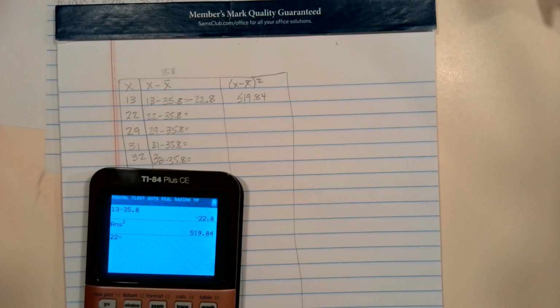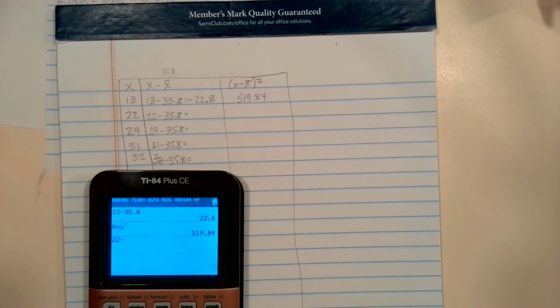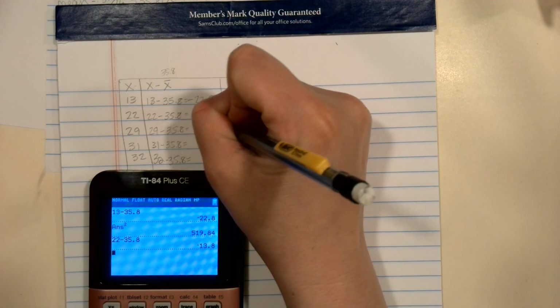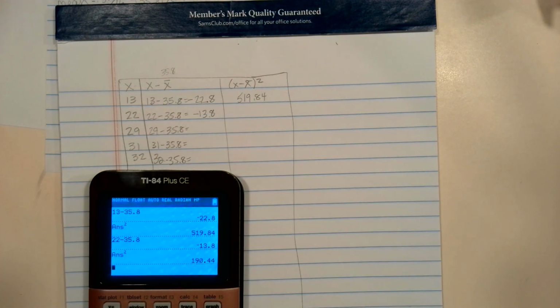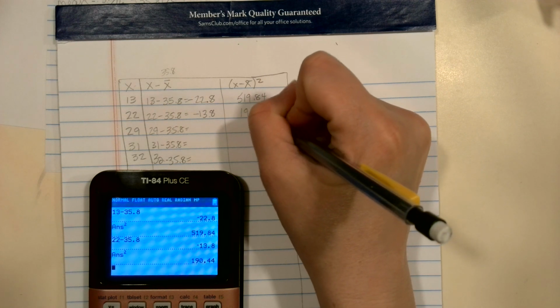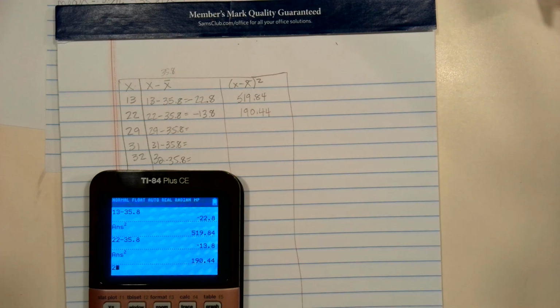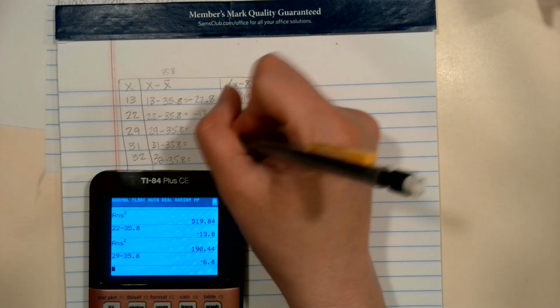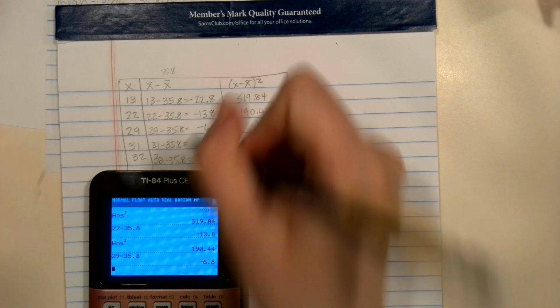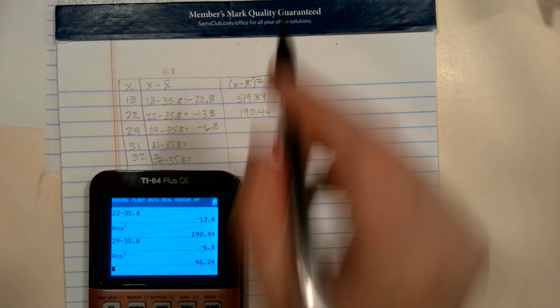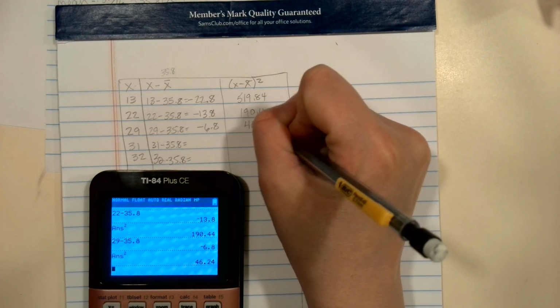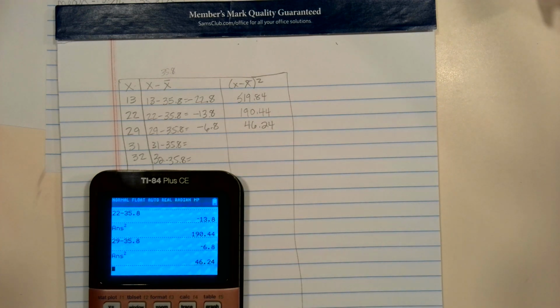Okay, do the same thing for each number. This is why you're only doing 4 problems in this section, because they are a little bit time intensive. That's part of science and math. It comes up sometimes. This is one of those sections. So 29 minus 35.8, you should get negative 6.8. We're getting closer to 0 here, so these squares are going to get smaller. 46.24.